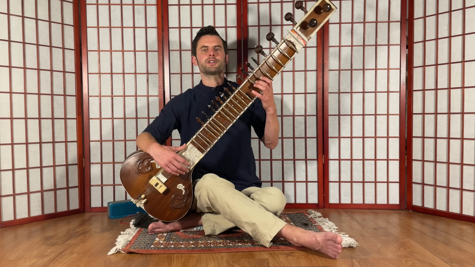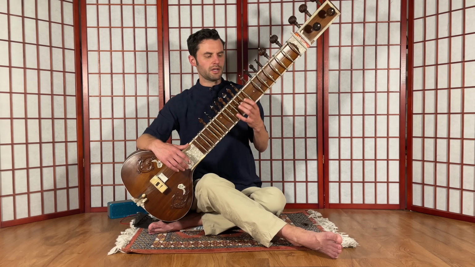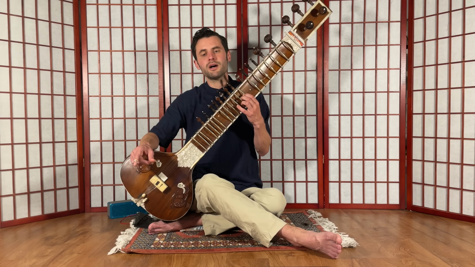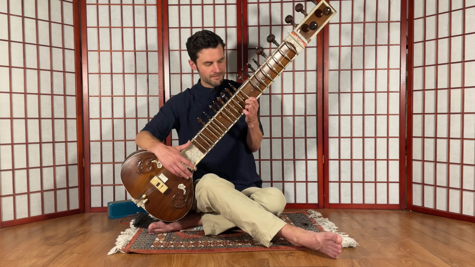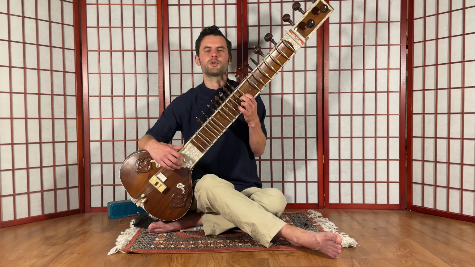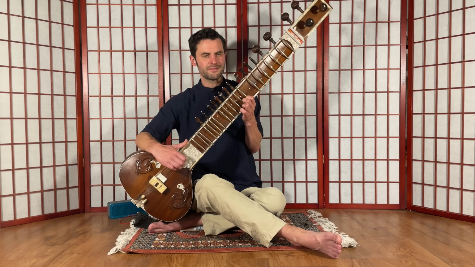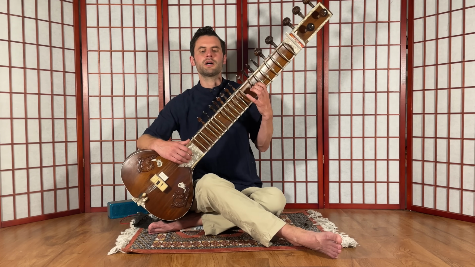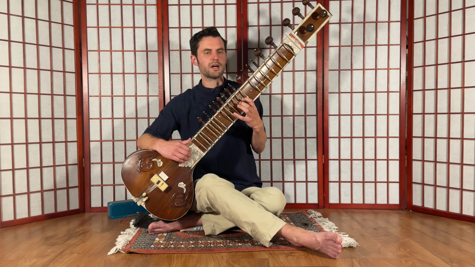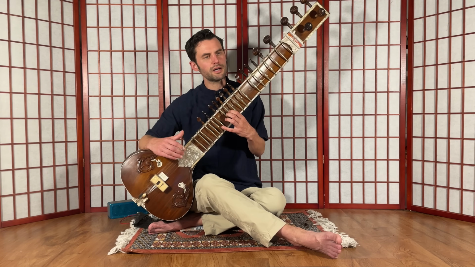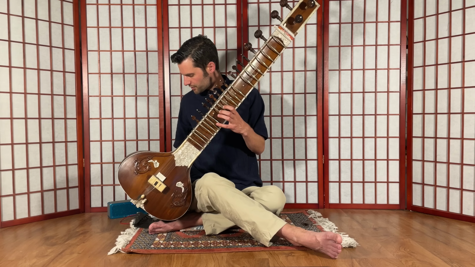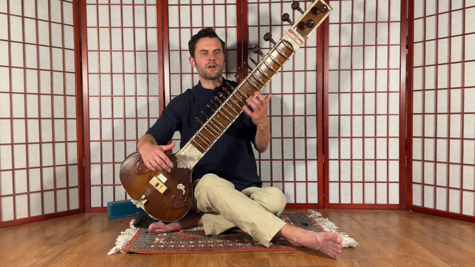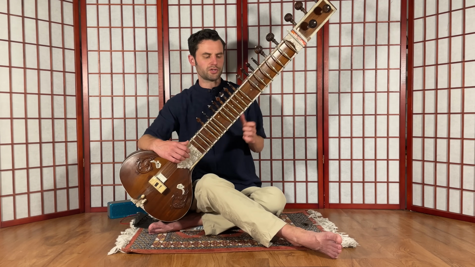So our first phrase, the mukra, we play ga ga ma pa ma. I'm doing this all from the ga fret. Re sa ni sa sa ga ga ga ma ma pa. That pa is your sum. And you'll hear me play some variation on this phrase, but this is the overall structure.